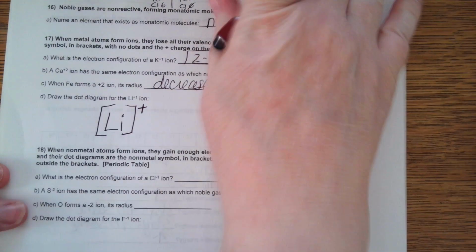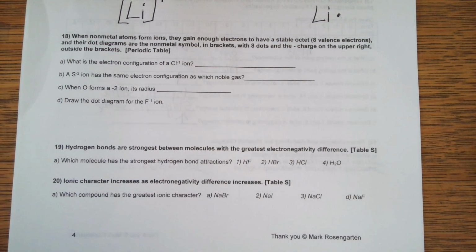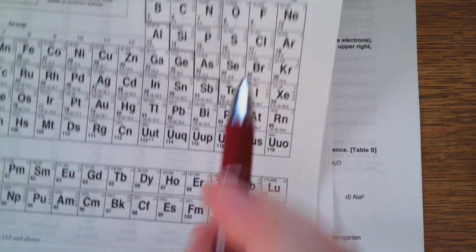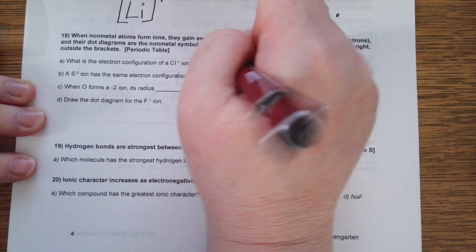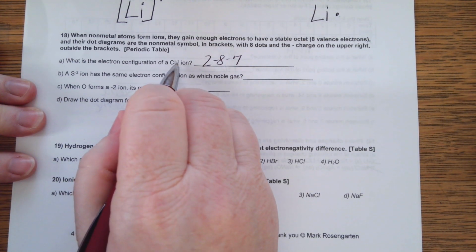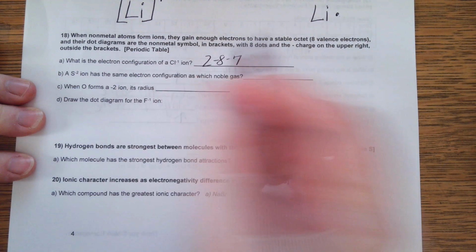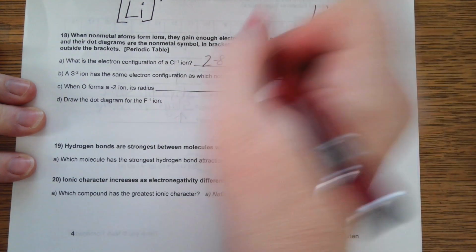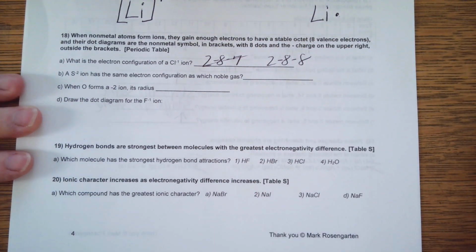All right, now let's move on. What is the electron configuration of a Cl-1 ion? So let's go to Cl, 2-8-7. Now it's a Cl-1 ion, which means it gained an electron. It means it gained a valence electron. So it's not this, it's 2-8-8.